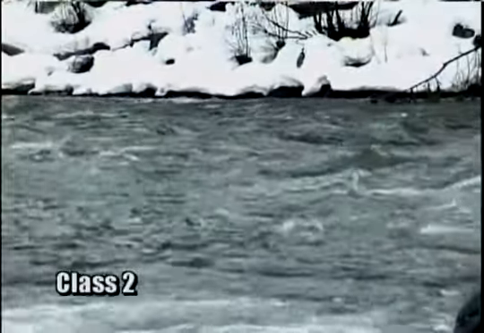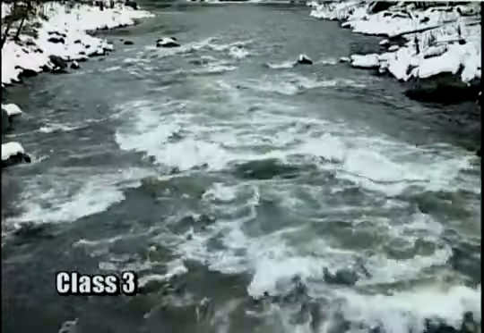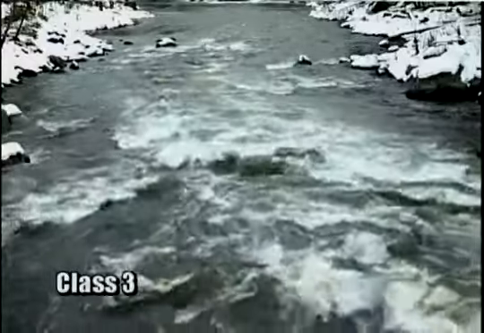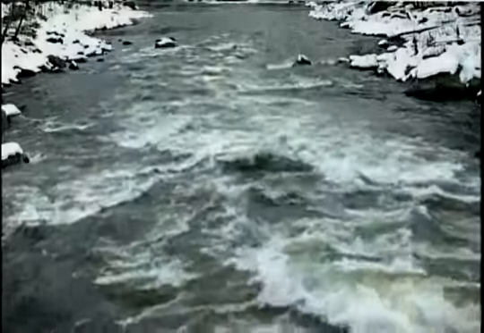Class 2 water contains easy rapids with waves up to 3 feet high and wide, clear channels that are obvious without scouting. Some maneuvering is required. Class 3 water contains rapids with high, irregular waves, often capable of swamping an open canoe. These rapids may contain narrow passages that often require complex maneuvering and may require scouting from shore.